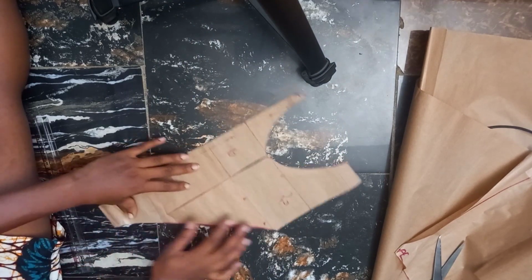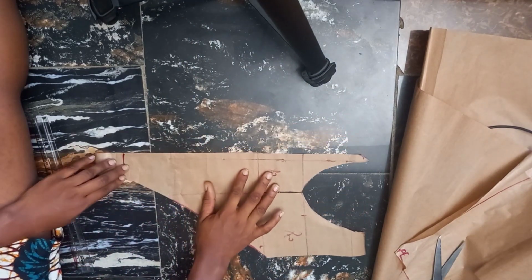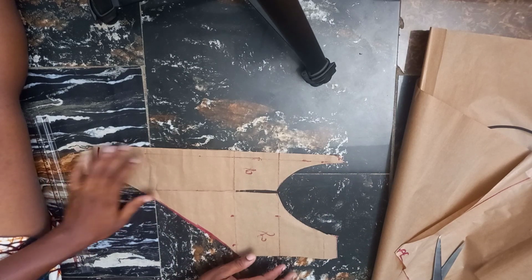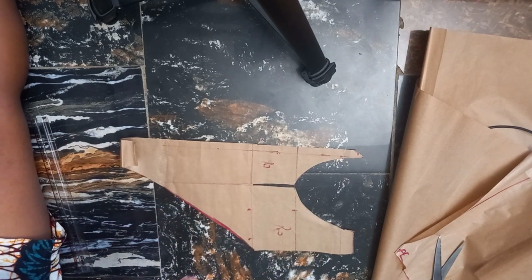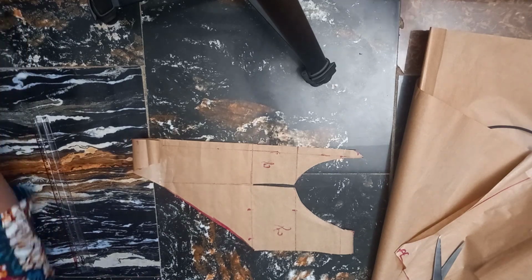So this is what my front piece is going to look like. All right, so I'll be using this to cut out my back piece. Okay, so let's cut the back.